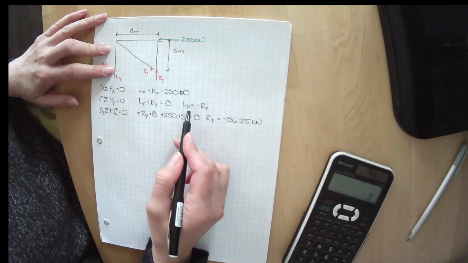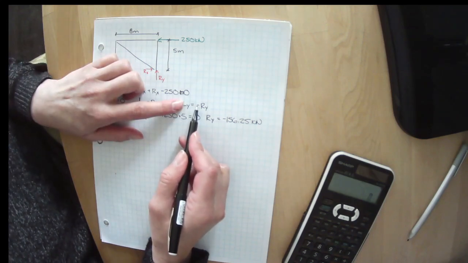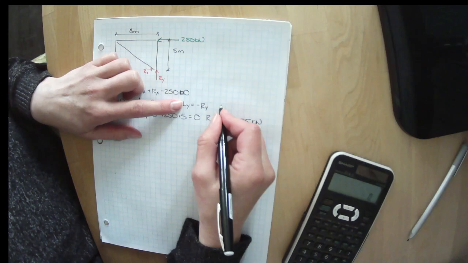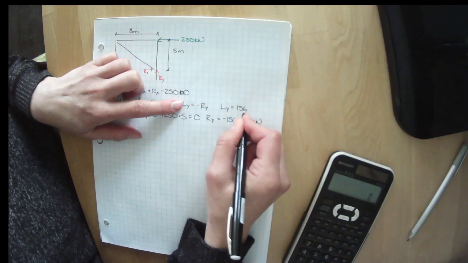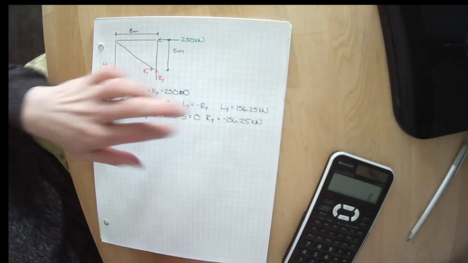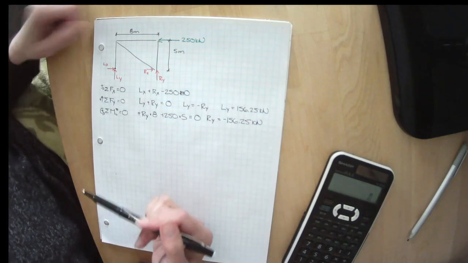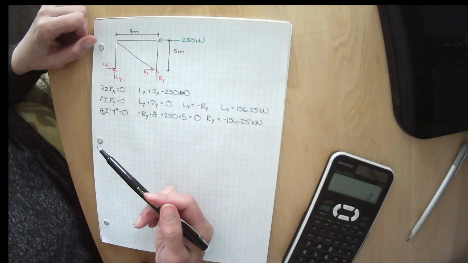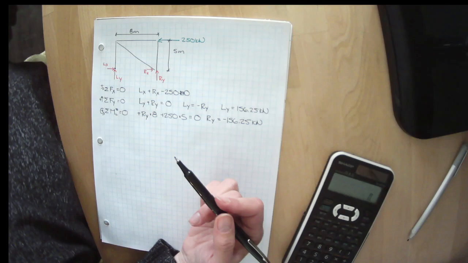Well, now we can go back to this right here. Ly equals the negative of Ry. Ry was a negative number. That looks like Ly equals 156.25 kilonewtons. Well, that's fantastic. We solved these two, but we still don't know how to solve Lx plus Rx. So something seems a little bit kooky there.